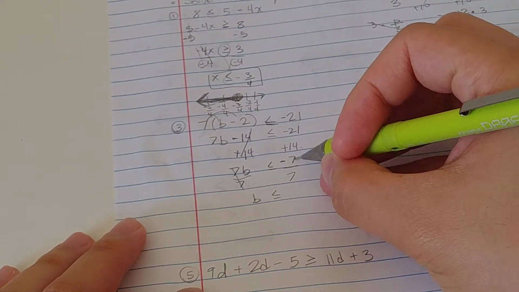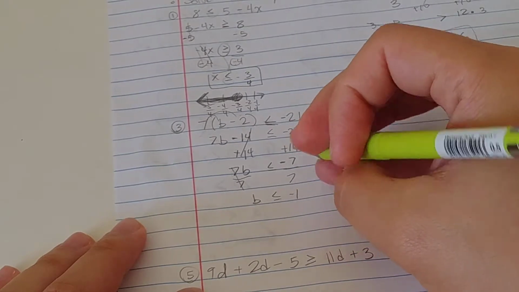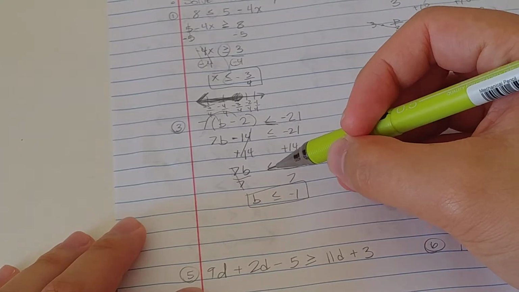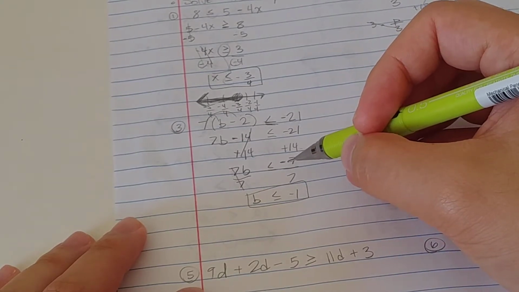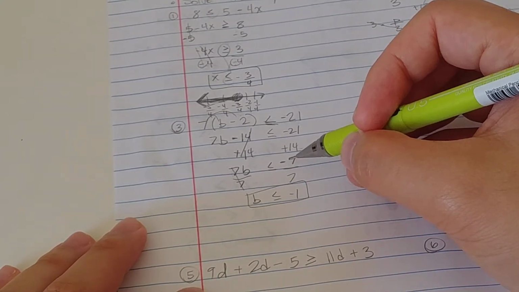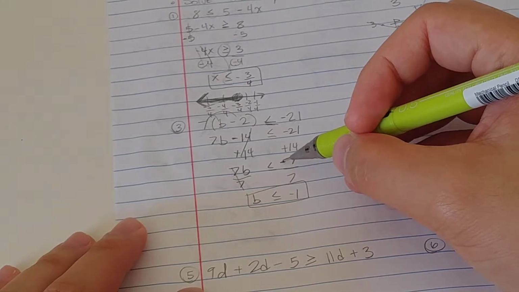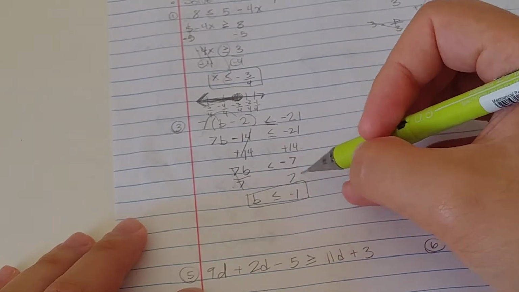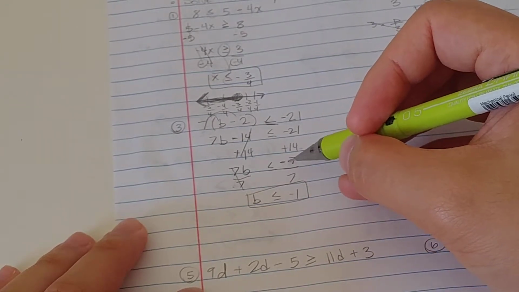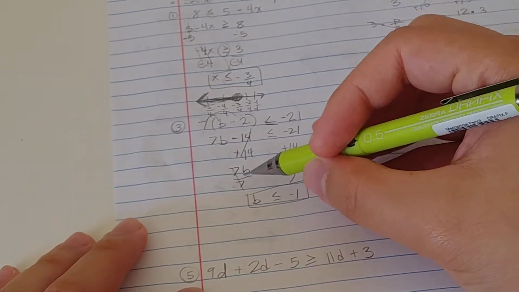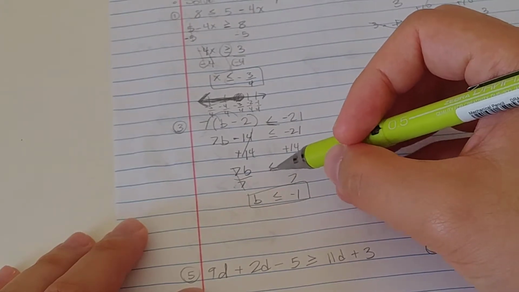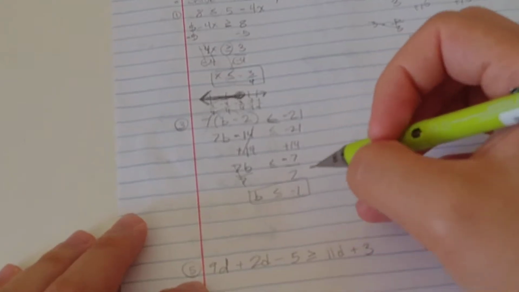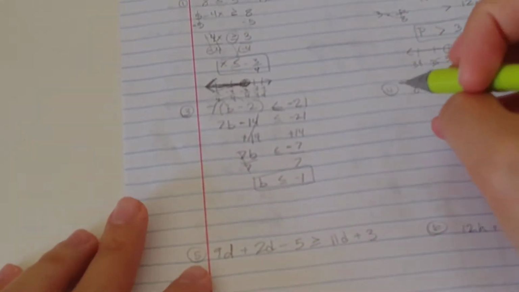And there we go. -7 divided by 7 is -1. And if you're wondering how come we didn't flip that inequality, we do have a -7 there. We're dividing with the negative. However, we're not dividing both sides by the negative, right? Just one side. If you divide both sides, then you flip it. But here it's just one side. So there you go. B is less than or equal to -1.